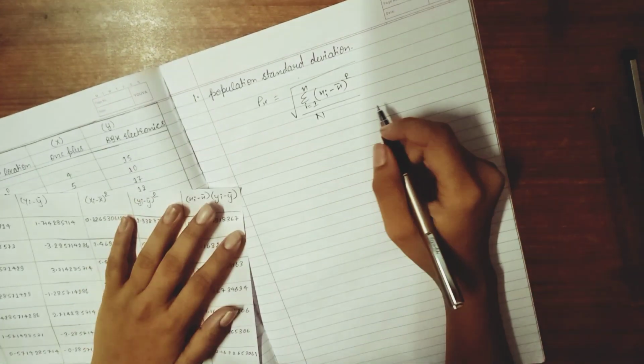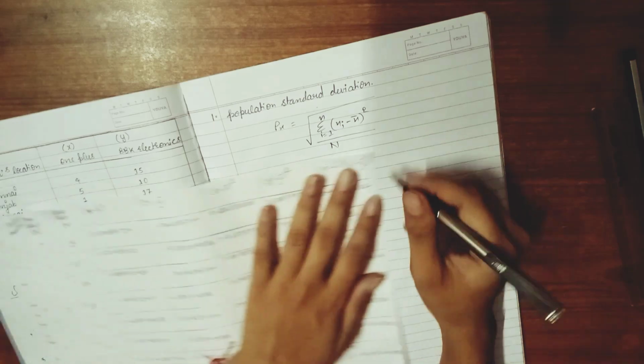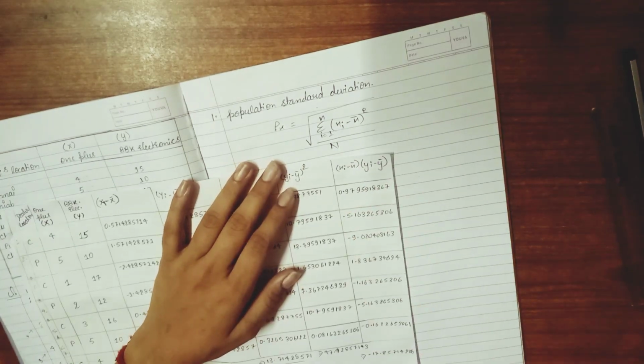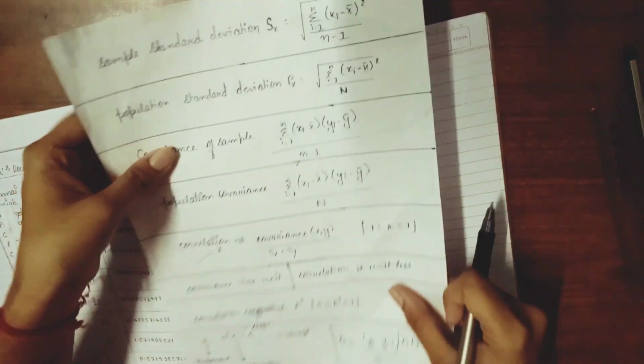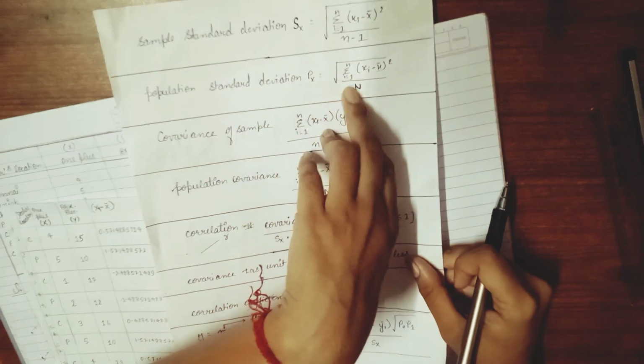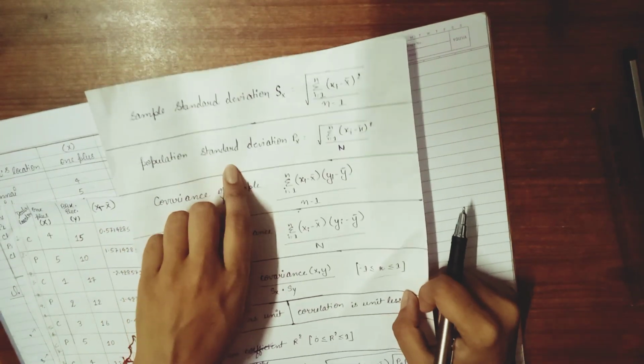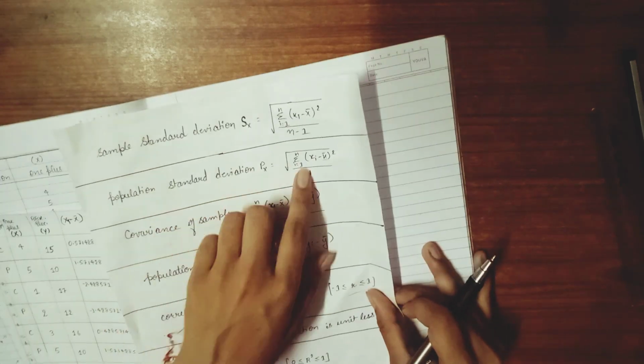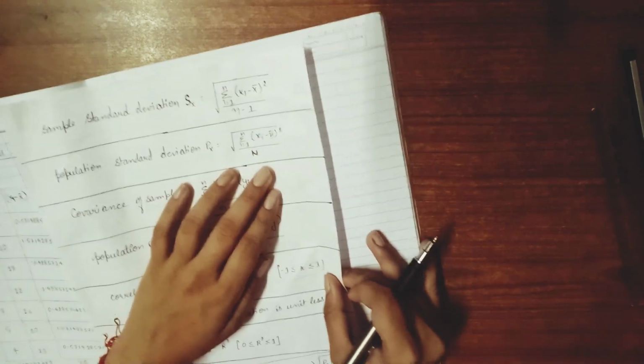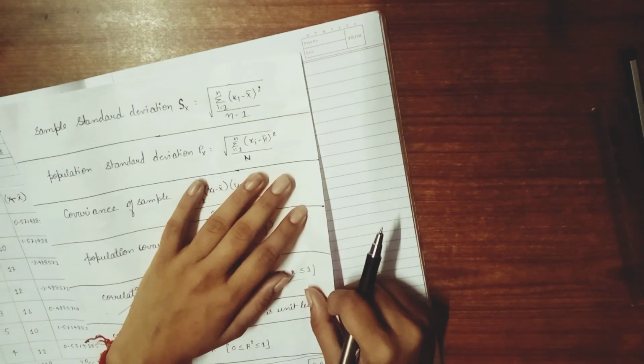As we are calculating population standard deviation, we will write n, where n stands for the number of observations. In our case it was 7. I have also shared the formula sheet with you where we have the formula for population standard deviation. So you can take a look.